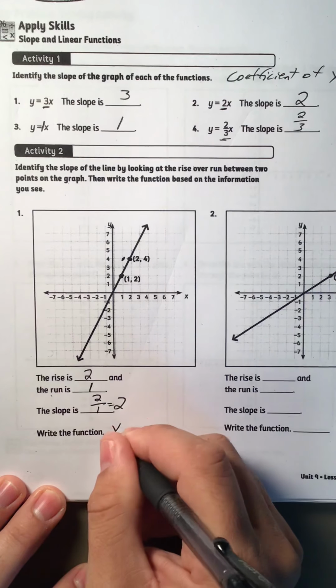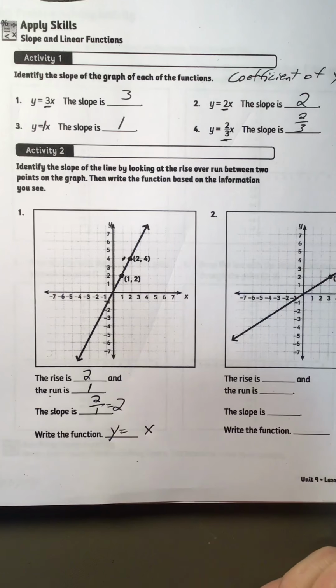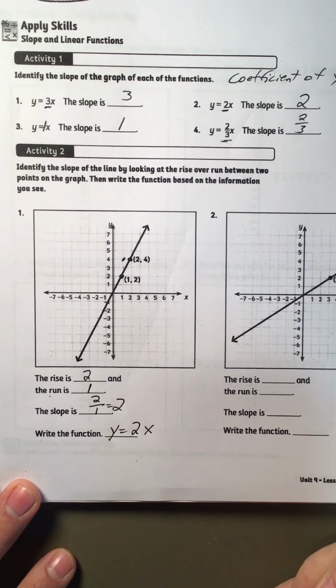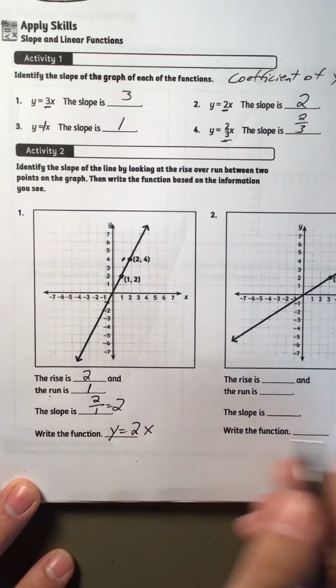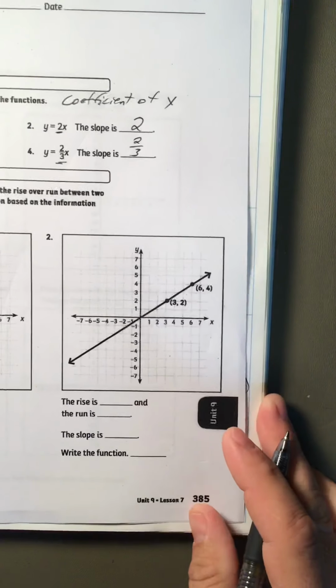Write the function, remember that means y equals. So what number do you think goes in front of the x? What number is my coefficient? And that would be 2, whatever the slope is. Okay, let's try another one.